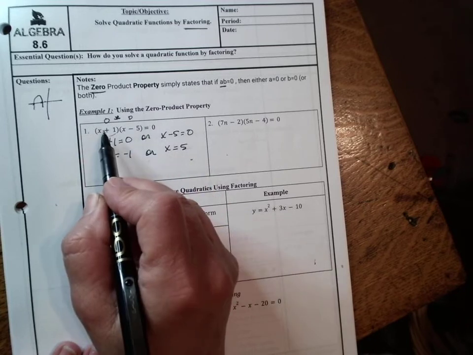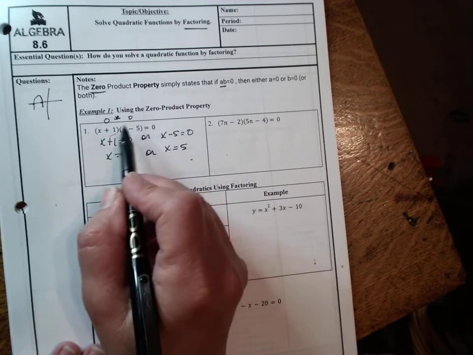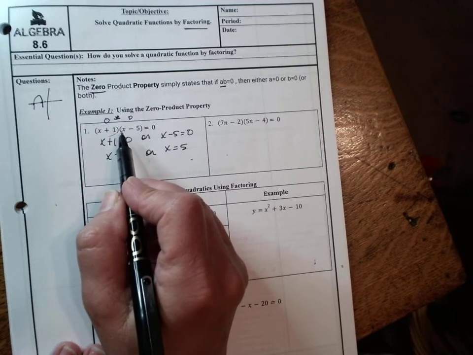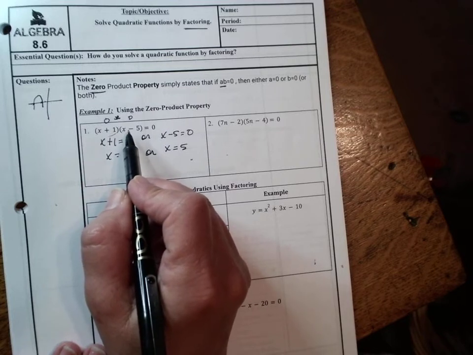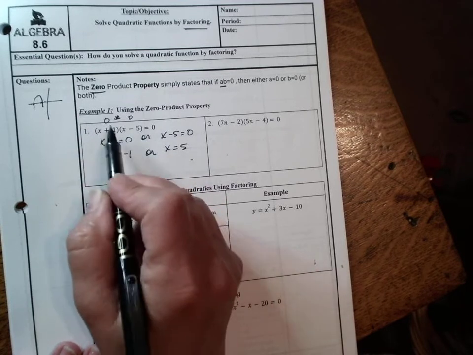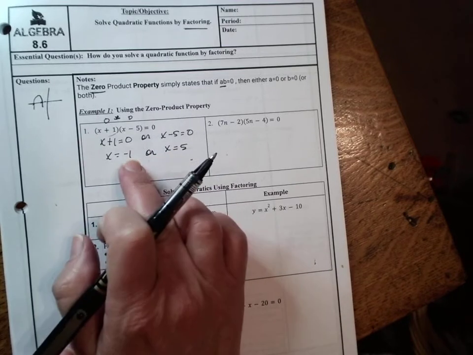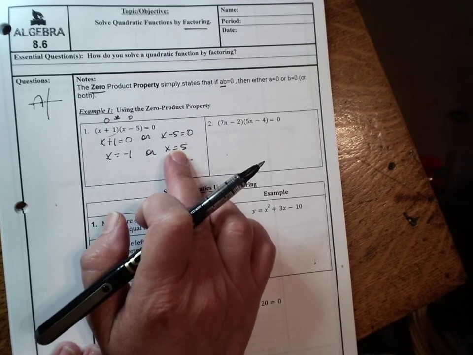So if x is -1 here, that'd be 0 times whatever this is. Well, x would be the same number, -1, and then this would be -6. So 0 times -6 would be 0. So it doesn't matter which one is 0, but the two solutions, the two answers, are -1 and 5.